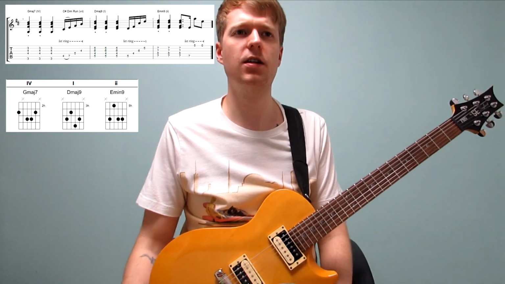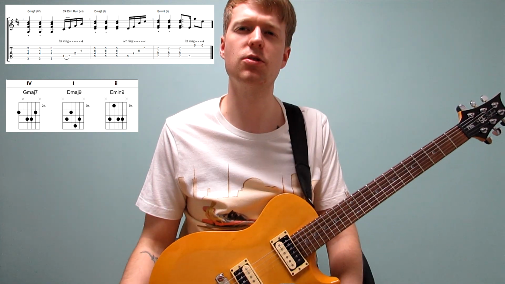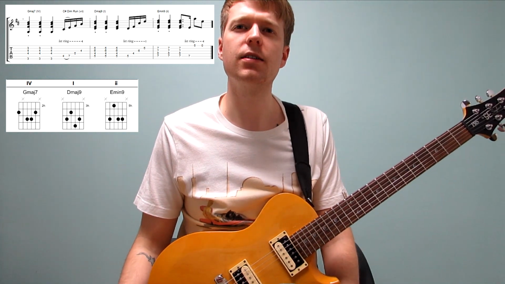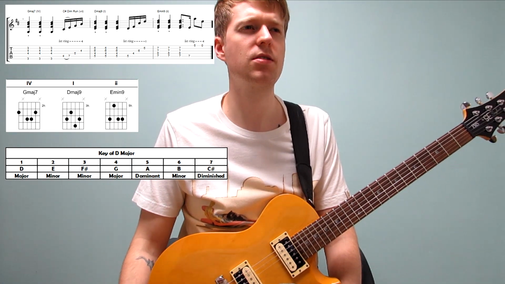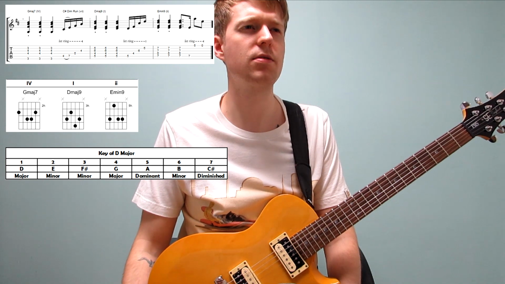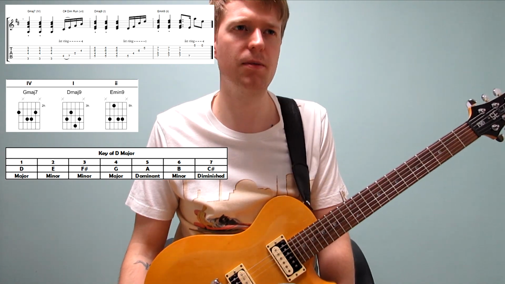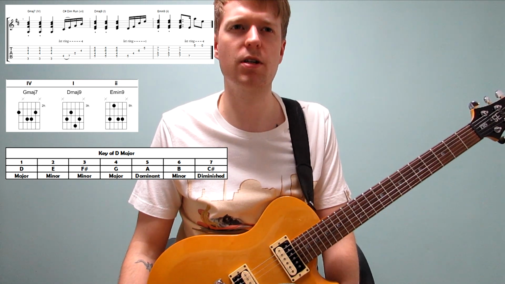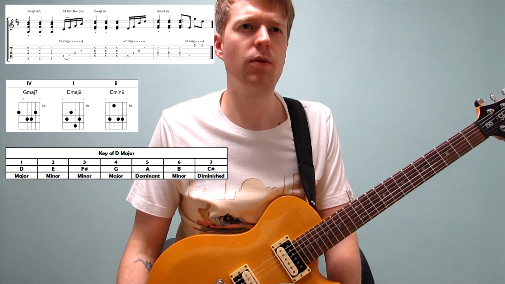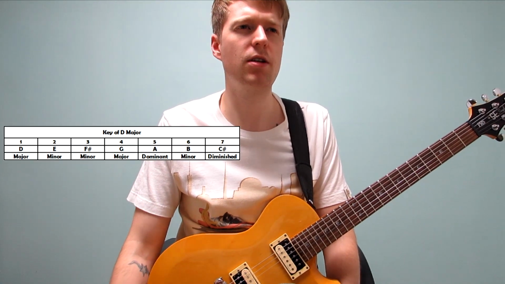So take a second to think, what key do these 4 chords fit into best? And the answer is D major. So let's take a look at D major. We've got D major, E minor, F sharp minor, G major, A dominant, B minor, and C sharp diminished. So our 4 chords are there. We have changed key from G major to D major.